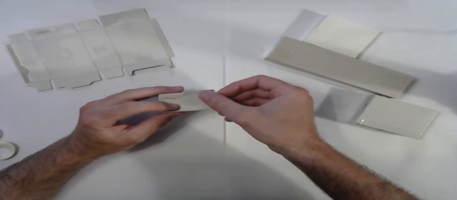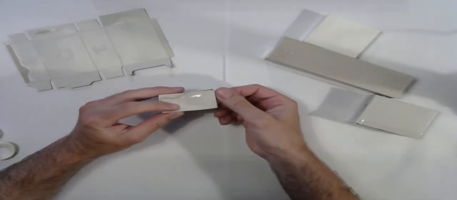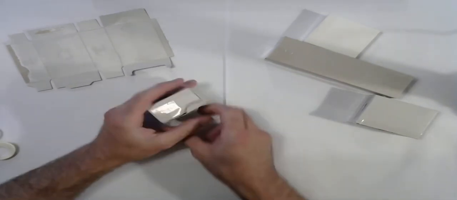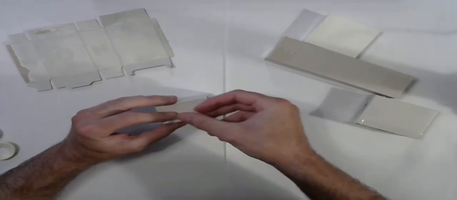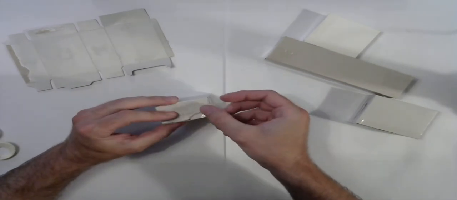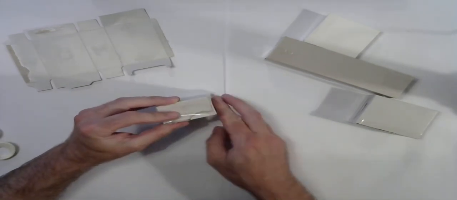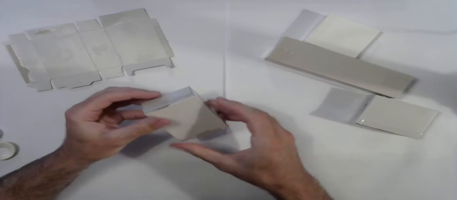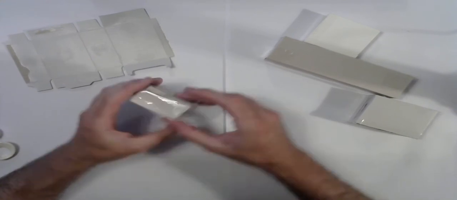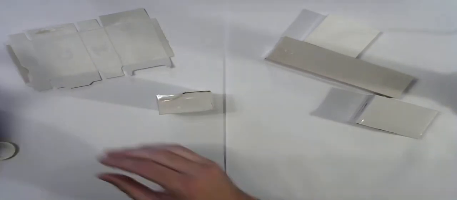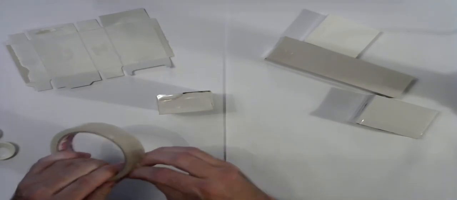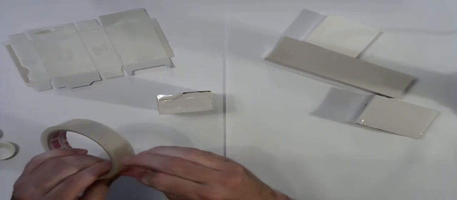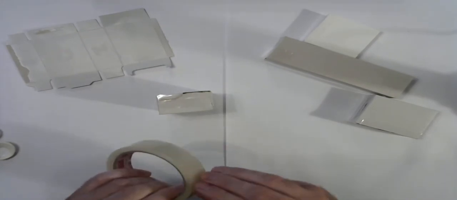I get some tape and just tape that over one side like so. I'm going to turn it round, then do the other side. One side and then the other. And there we go, there's a little bit of a gap there, so I'm going to put some tape over that just to patch that up.